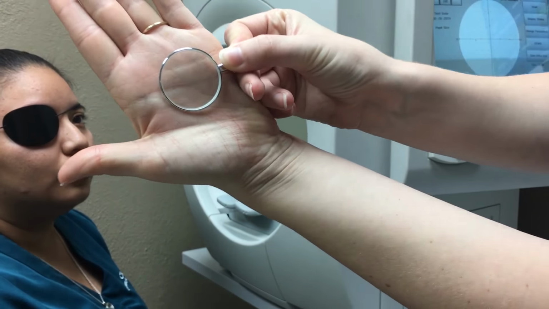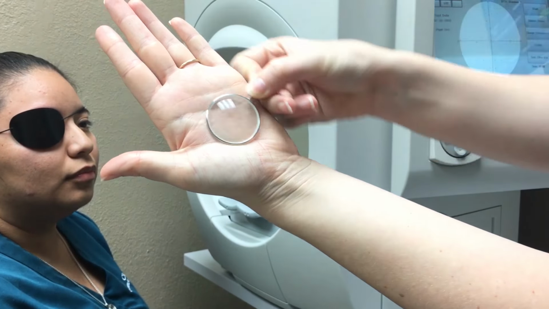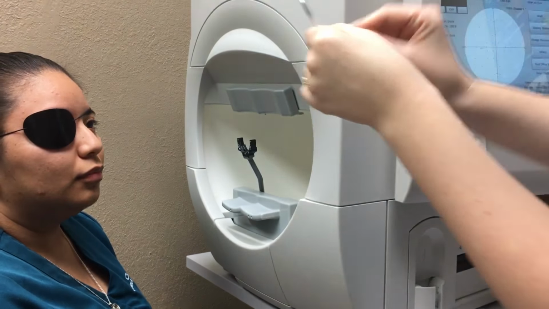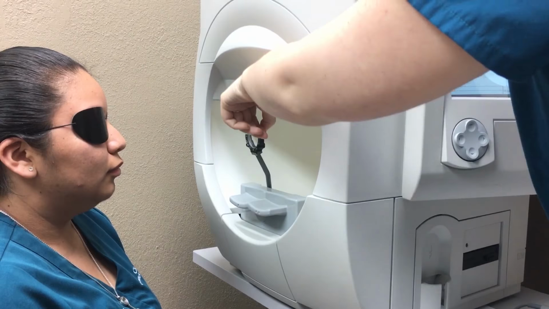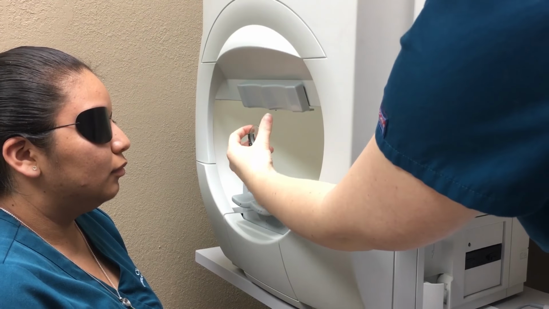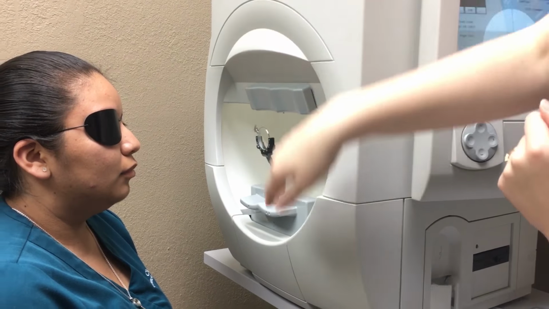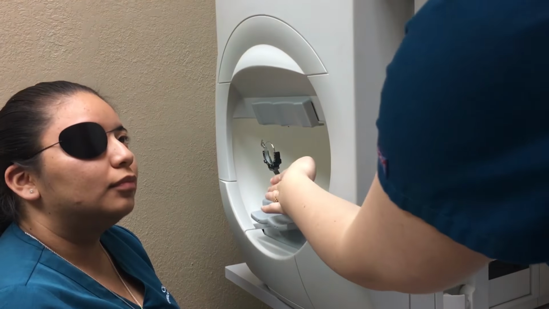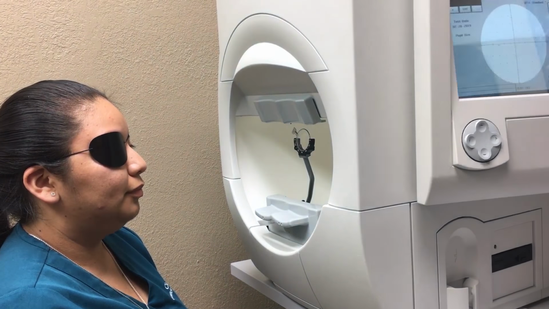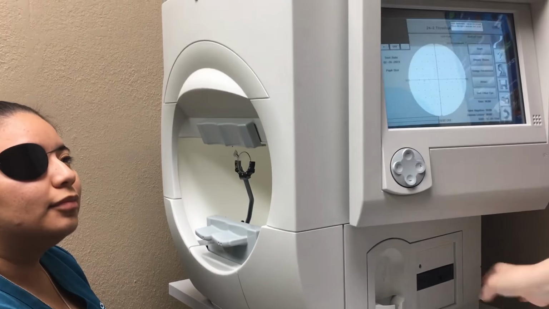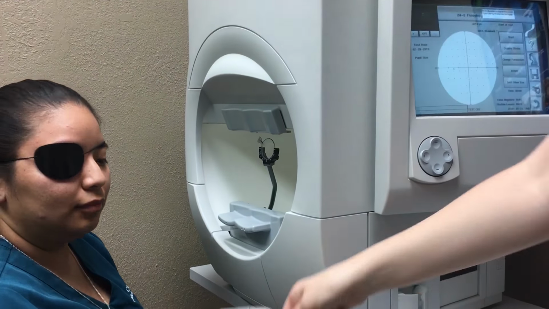Notice how the spherical lens does not have any red lines on it. So this can just go in any of the slots. I'll put it in. It does not matter which direction it's sliding to. And I'll put that back out there. Okay. I'll hand you your clicker back.